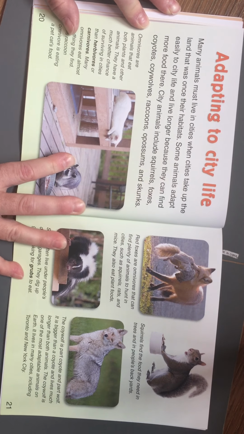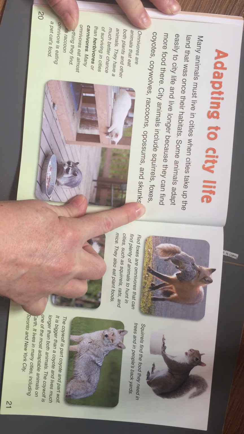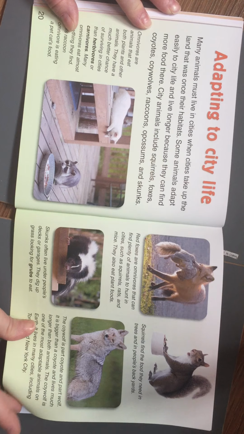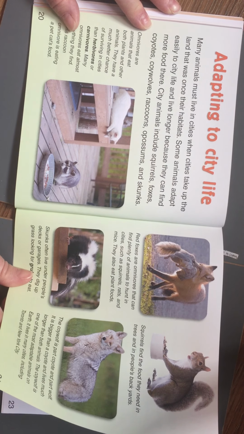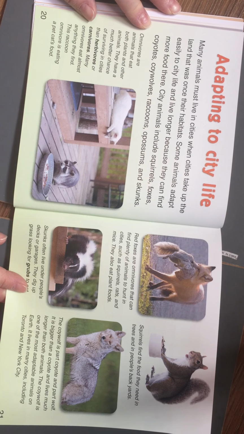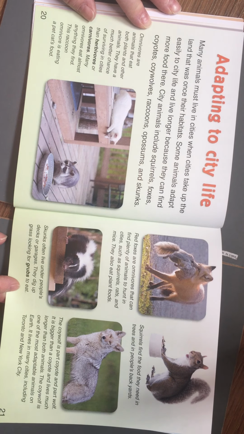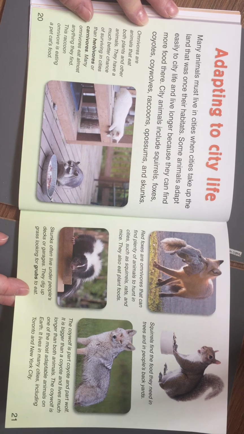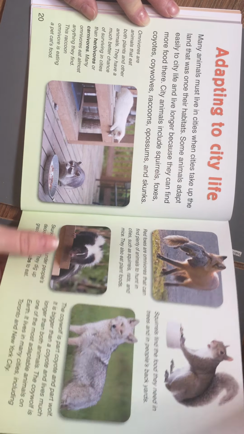Adapting to city life. Many animals must live in cities when cities take up the land that was once their habitats. Some animals can adapt. City animals include squirrels, foxes, coyotes, the coy wolf, the raccoon, opossums, and skunks. So we all know that we've seen these animals around our cities, and they have to adapt to live in that environment. How do you adapt?